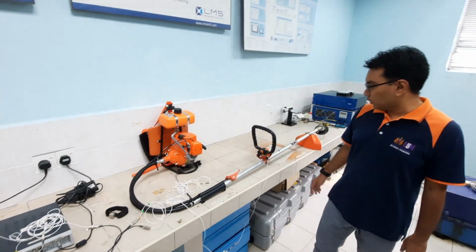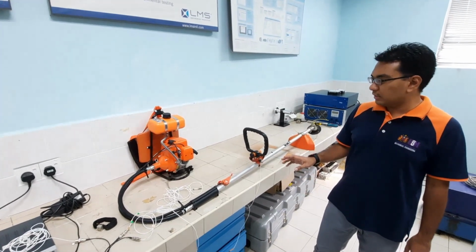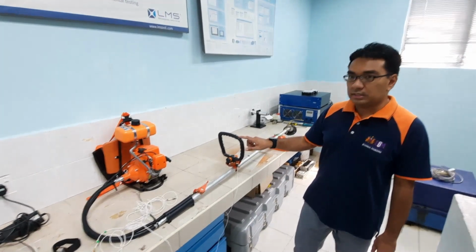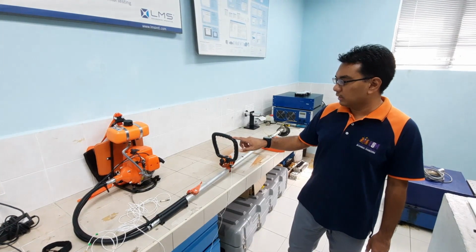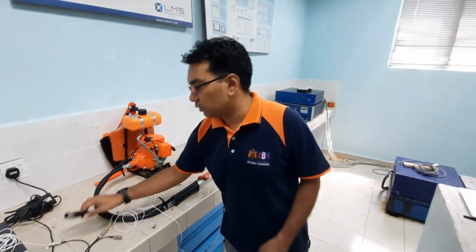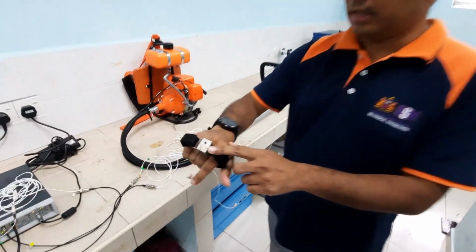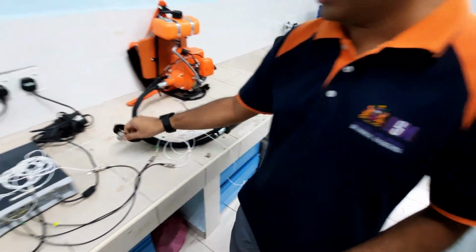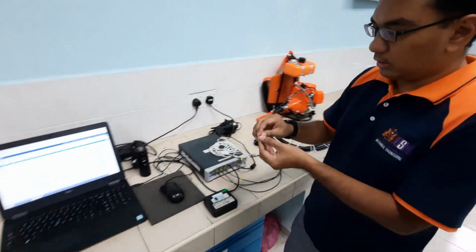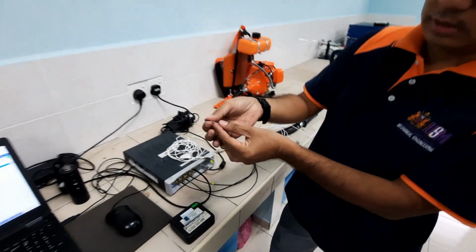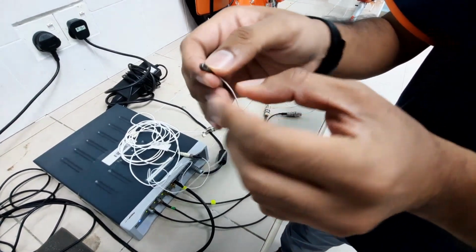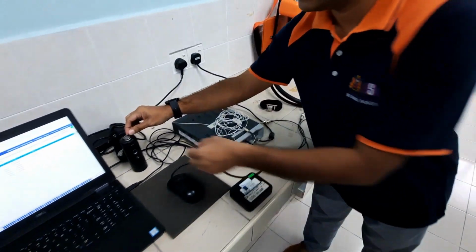For the measuring device we will use an accelerometer. In this case there are three positions of the accelerometer: at the handle, the shaft, and later we will mount it at the hand. This is the accelerometer, a small-sized sensor, and it measures vibration in terms of acceleration.